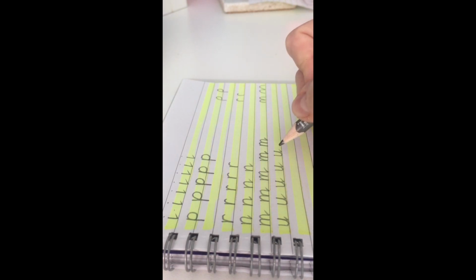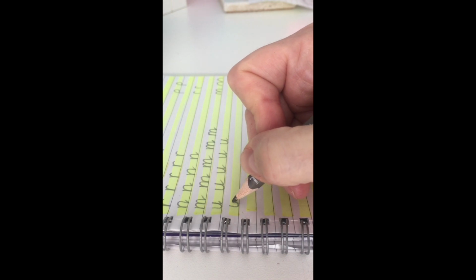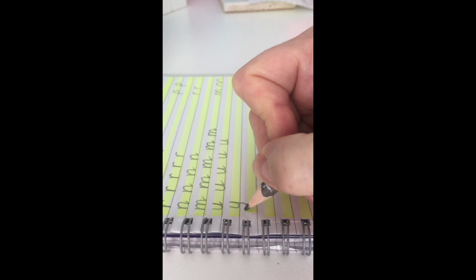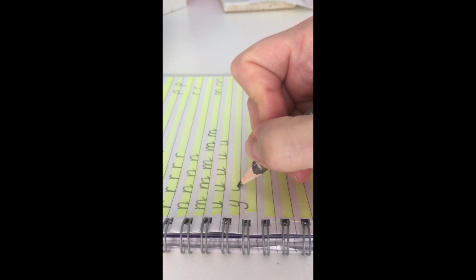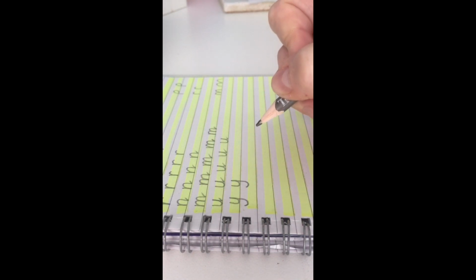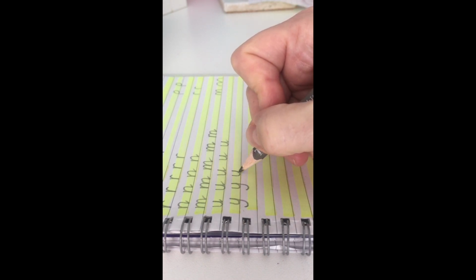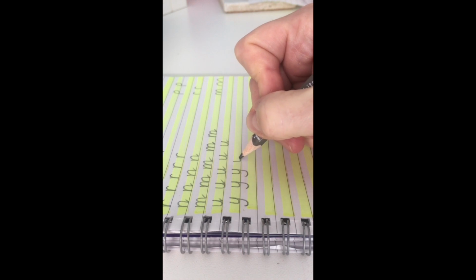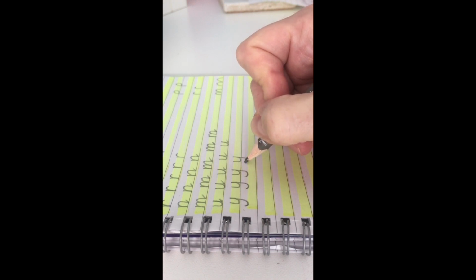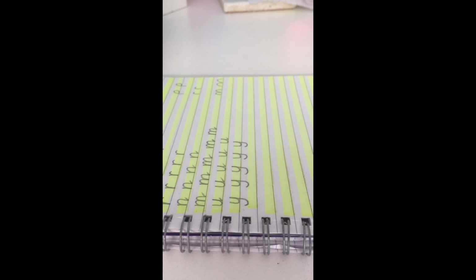Okay, from U, I think the next one to do would be Y. So we come round like we're doing the U, down, and then keep going underneath. And again, we don't take it all the way down to the bottom. Using that guide also gives us an idea of where to stop the letters that do come under the line as well. So we'll just do a couple more of these. Okay, and it really is one whole movement all the way around.